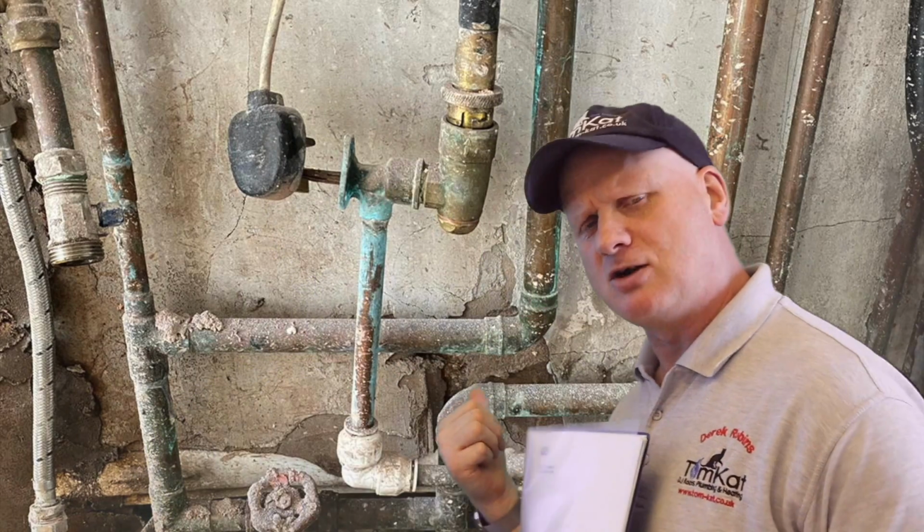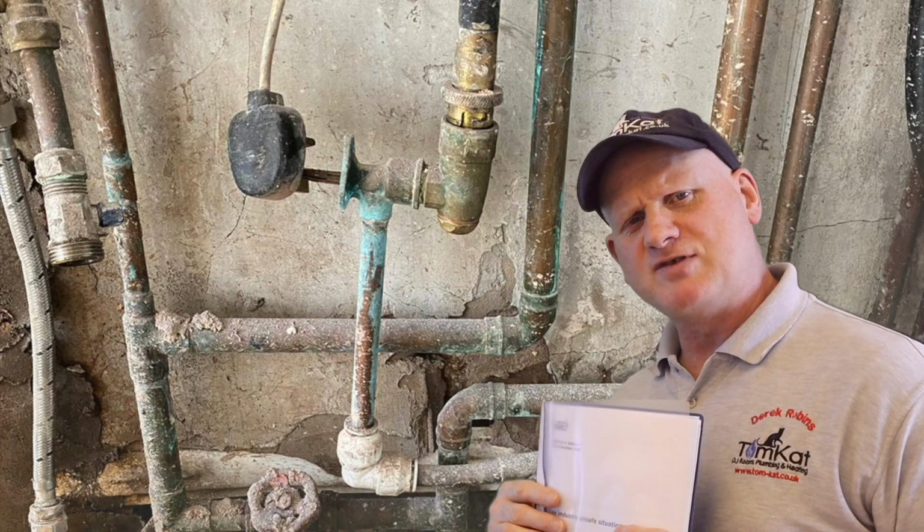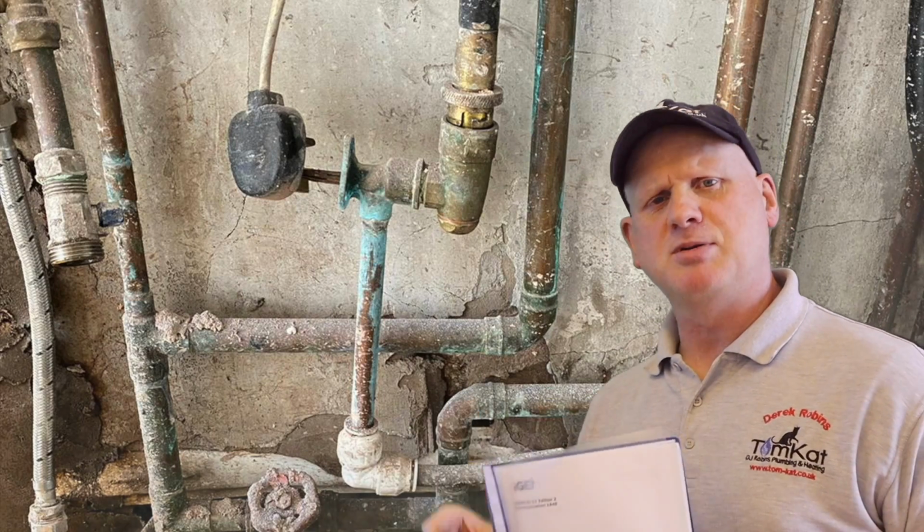So what would you class this as? And is there anything else you want to do besides using the unsafe situations procedure? I'll give you a few seconds. I'll go find out the page in the book and see if you're right. So, last look: plastic push fit elbow on a gas pipe feeding a working gas appliance. What are you going to categorise that as?